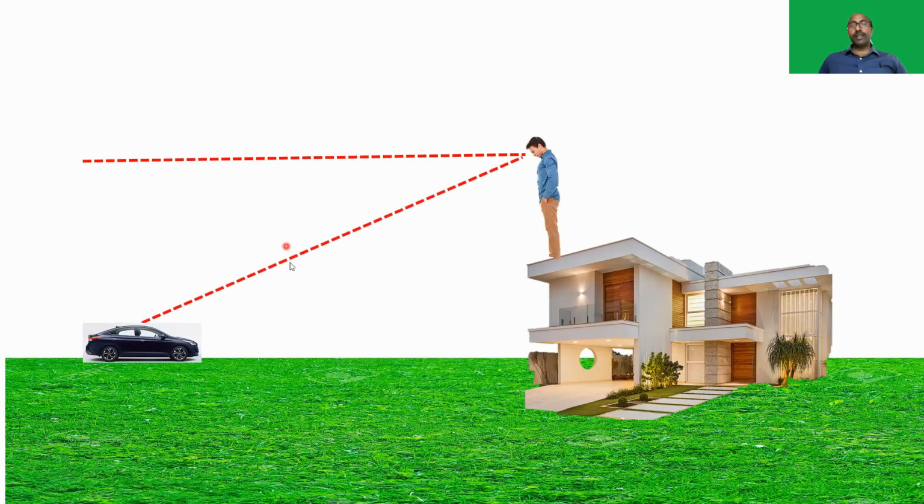Another point. Here it is a beautiful building, and in front of the building there is a car. Now the person is at the top of the building. Now he is looking straight. So this is a horizontal line. Now he starts looking at the car. Now this is the line of sight. Here also the line of sight is making some angle with the horizontal line. Now this angle is called angle of depression.